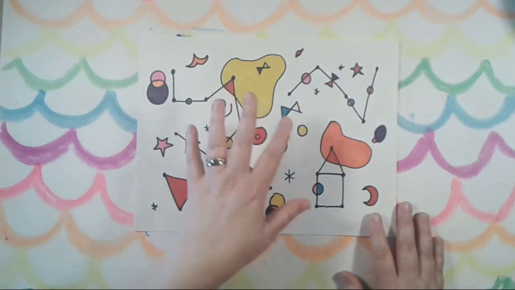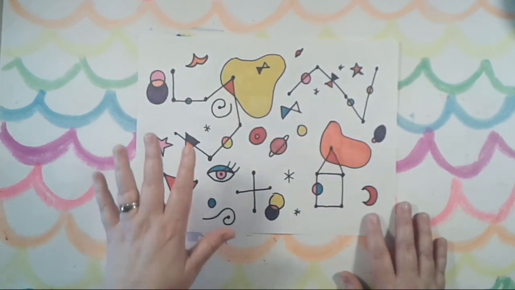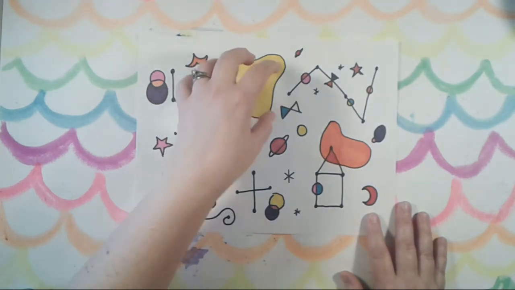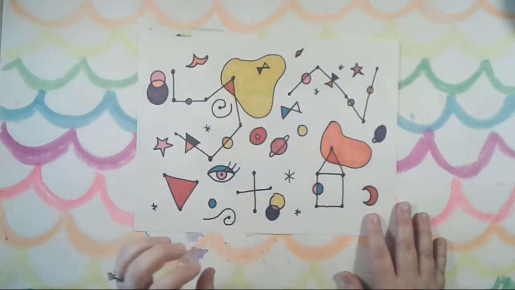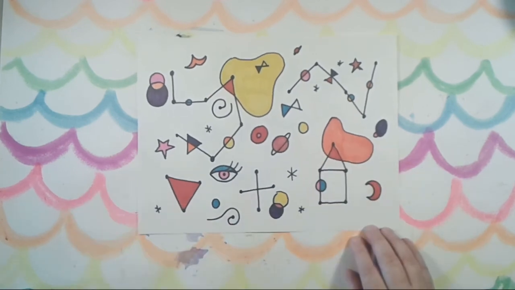For the larger objects, I made sure that, for instance, yellow was balanced out in the little shapes as well as the big shape, and same thing with the orange and the red.